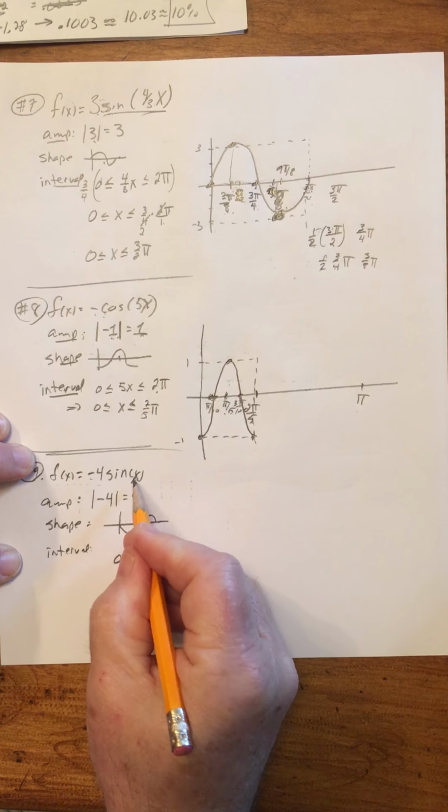4. So that's 3. A little bit more than that is pi. We need to go to 2 pi. All right, and we have to make our quarter points.